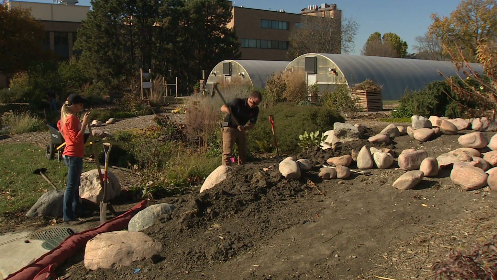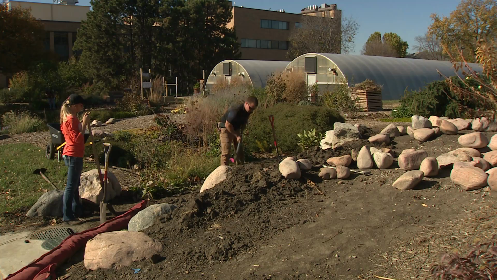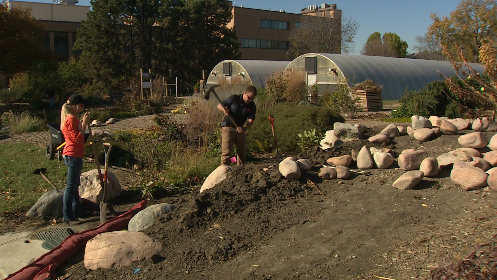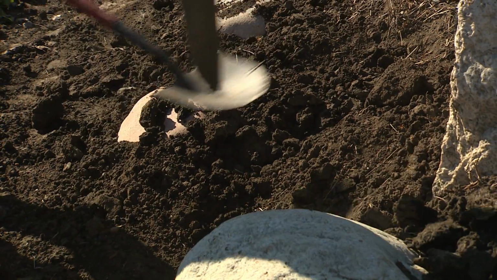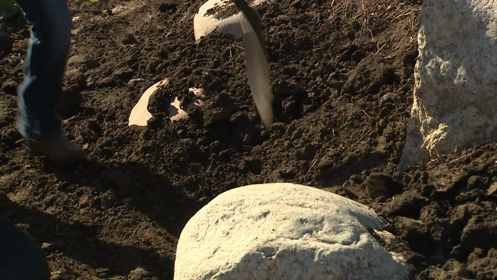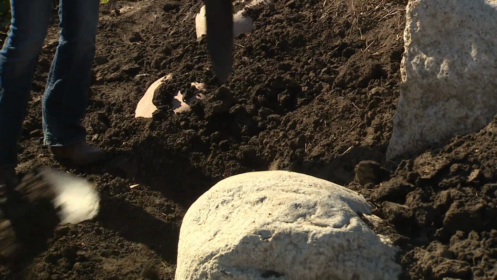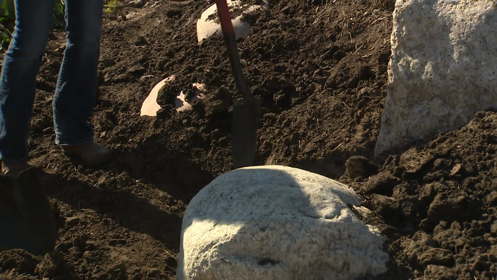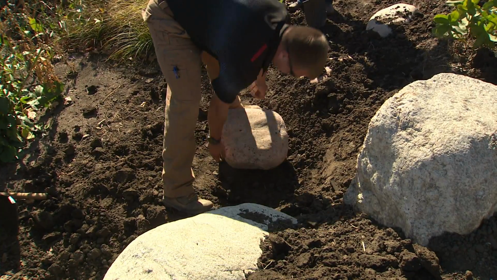When you start to stack these, a rule of thumb is to bury these rocks about 2/3 of their shape into the ground. When you do that, it becomes a little bit more natural looking. Not many rocks are just set right on top of the soil surface, so by burying these rocks slightly into the ground, you make a more natural look.